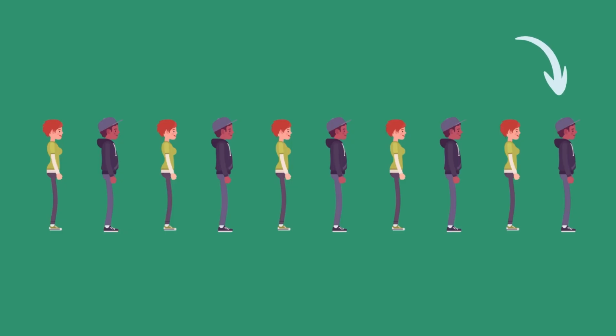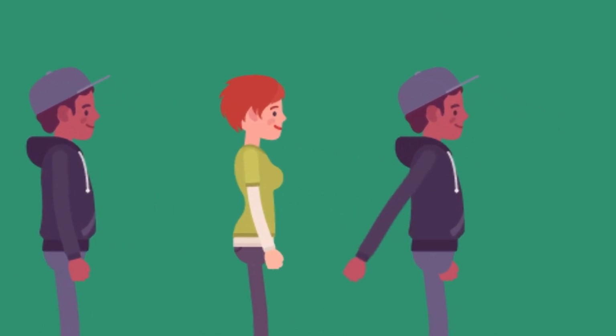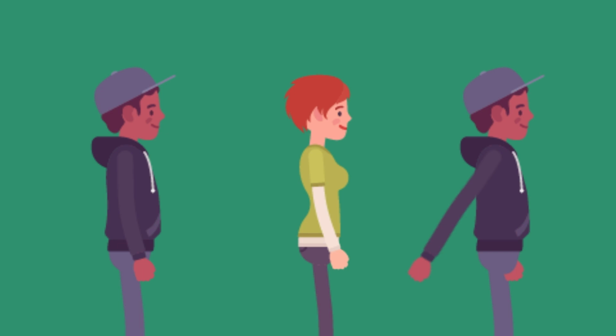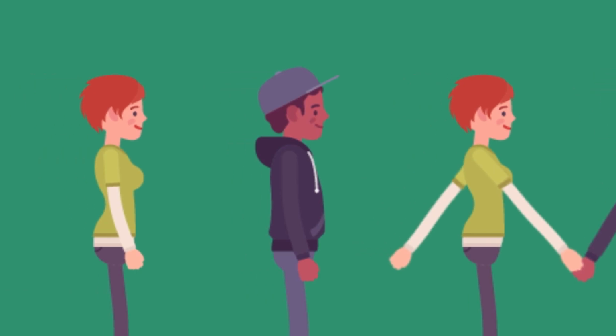The student at the head of the line should reach their right arm out behind them. The second student in line should reach their right arm out in front of them to touch the hand of the first student and reach their left arm out behind them to touch the hand of the third student. The third student in line should reach their left arm out in front of them to touch the hand of the second student and reach their right arm out behind them to touch the hand of the fourth student.